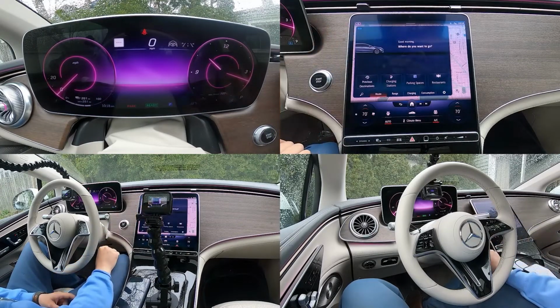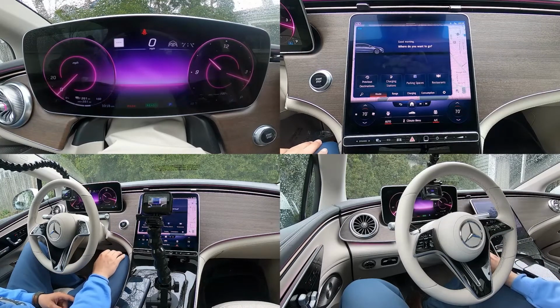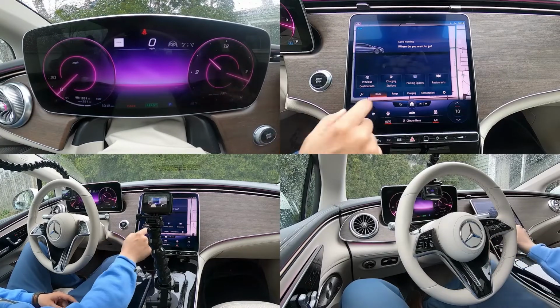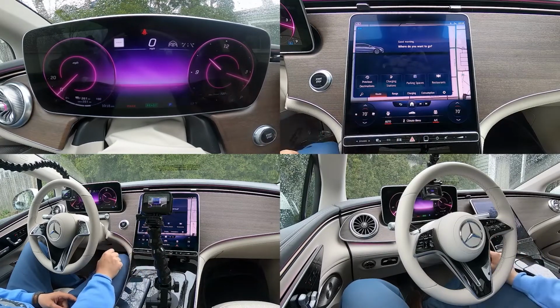If you click on this EQ button in the top left, it'll give you a nice greeting depending on the time of day. You can route yourself through this, going to previous destinations, to charging stations, parking spaces, and restaurants. This is all under the route feature here.